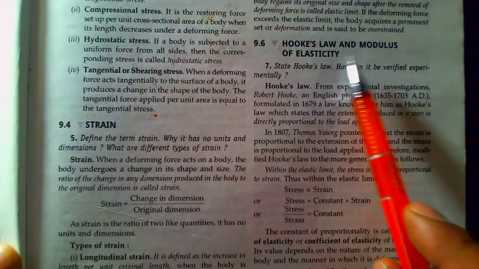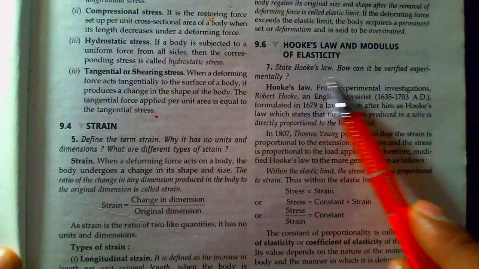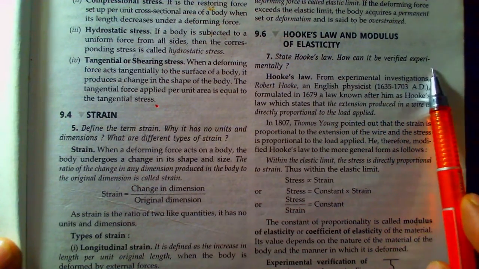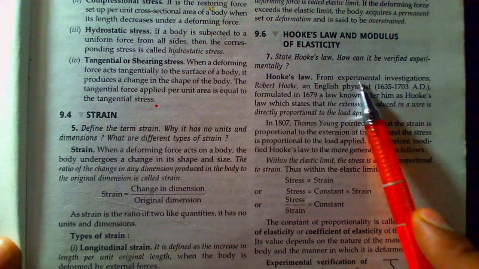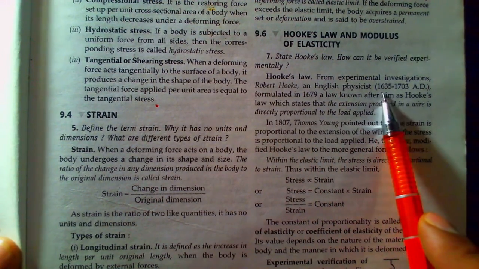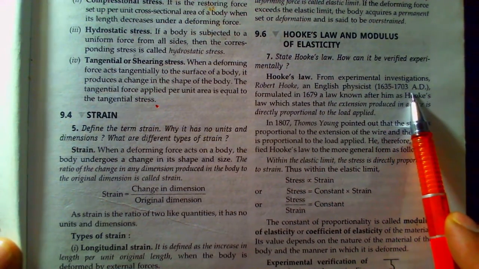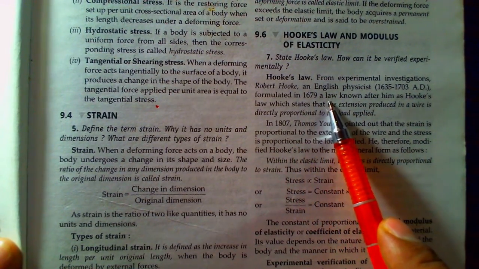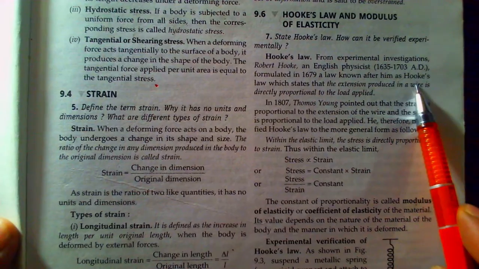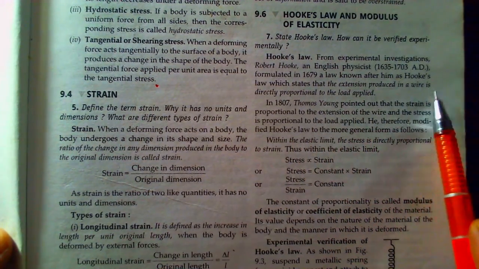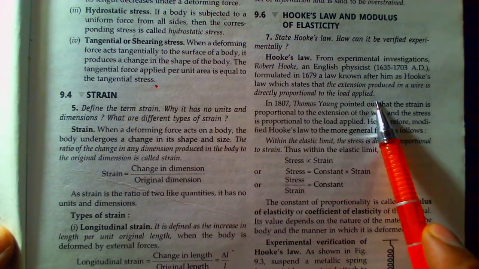Next one is Hooke's law and modulus of elasticity. State Hooke's law. How can it be verified experimentally? Hooke's law. From experimental investigation, Robert Hooke, an English physicist (1635 to 1703 AD), formulated in 1679 a law known after him as Hooke's law, which states that the extension produced in a wire is directly proportional to the load applied.